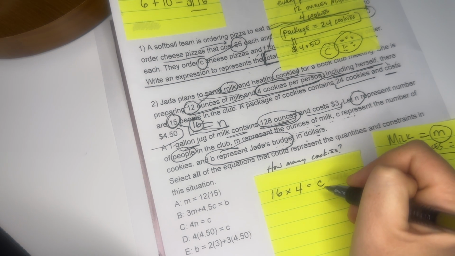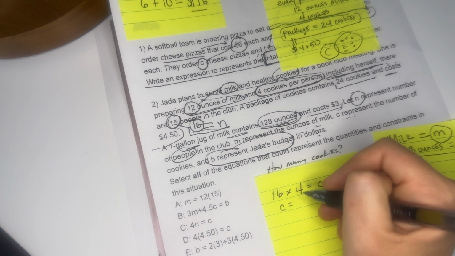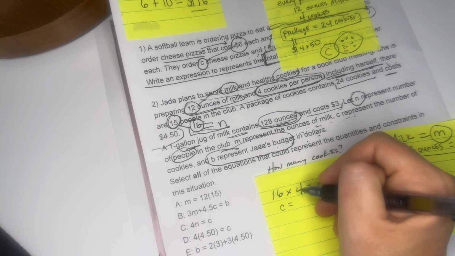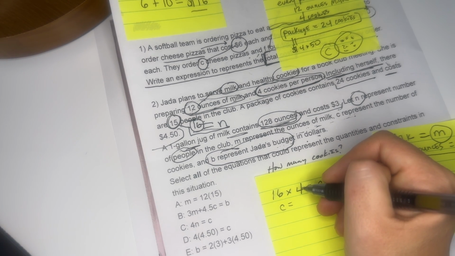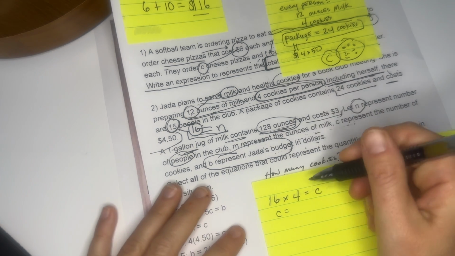right? So C equals, oh my gosh, I don't know my calculator. Calculator error. Oh my gosh, I'm gonna have to do this in my head.